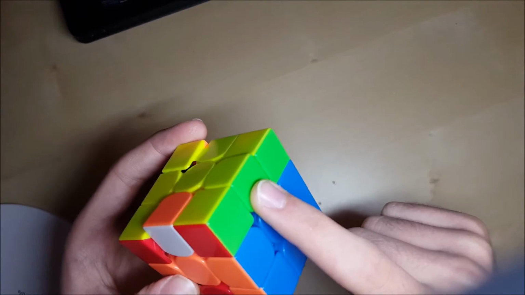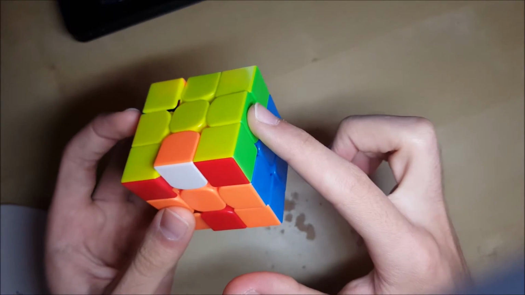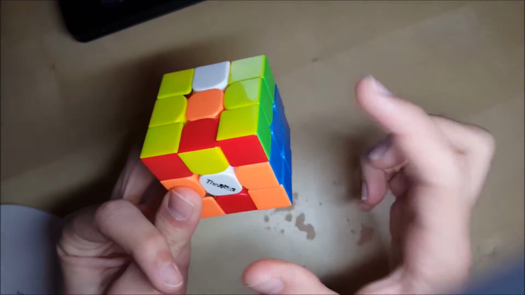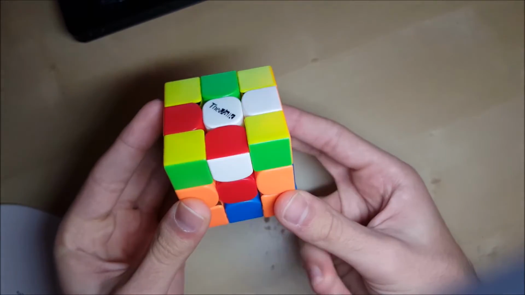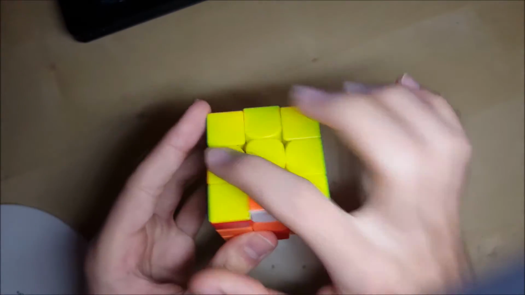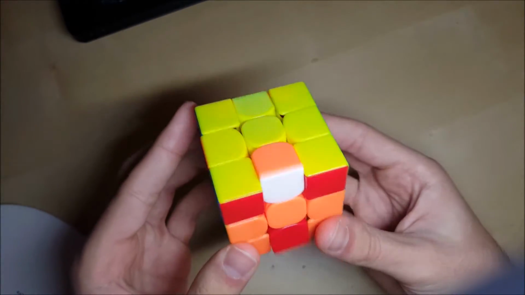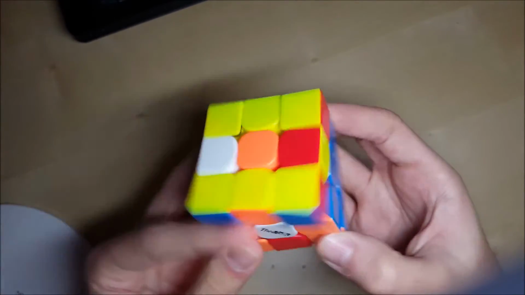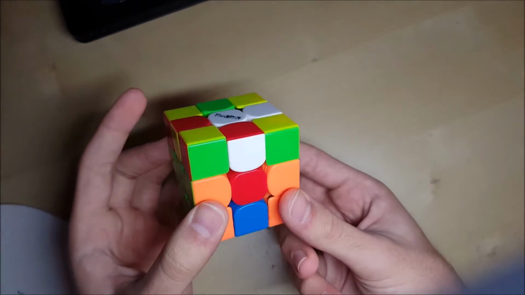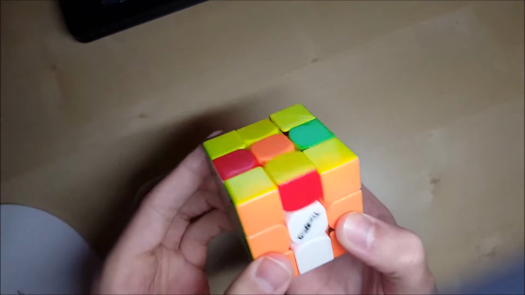So we have to make this one into a side edge. So how we do that is by bringing it to the front, so it's going to flip. So M prime, this time it's on the right, so we do U M prime. And now we have a good arrow. But if this was over there, we do M prime, U prime, M prime. But here it's over there, so we do M prime, U, M prime, and then there's our good arrow.